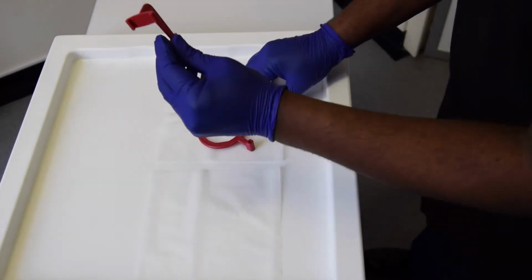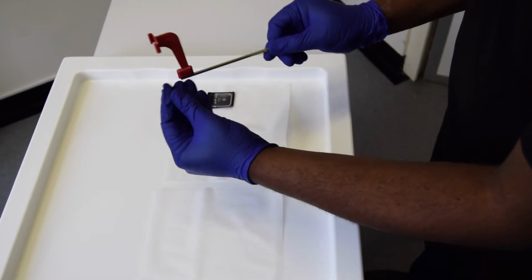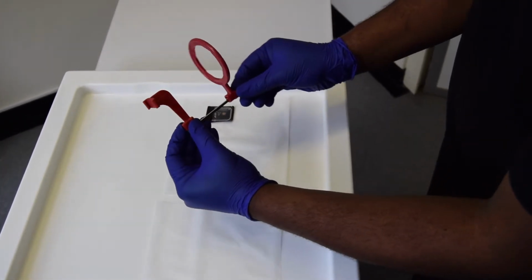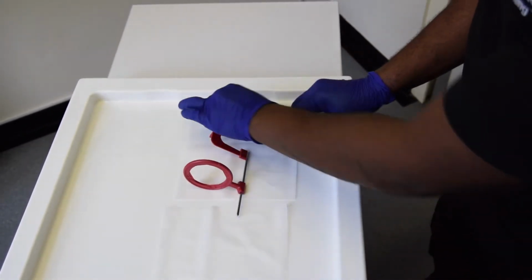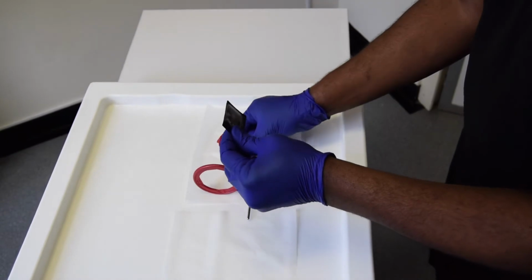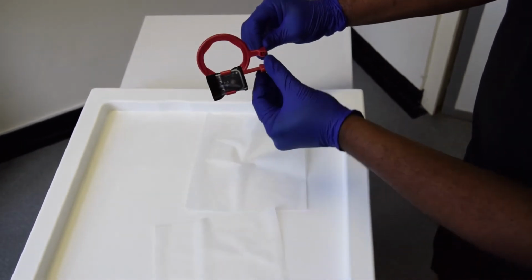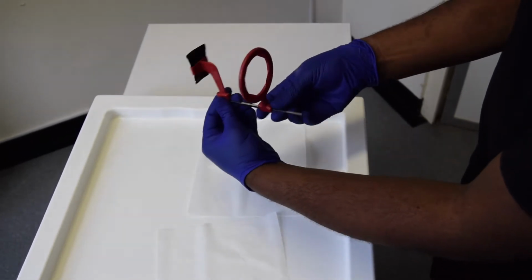To assemble the bite wing holder, the holder must be attached to the indicator or the bar. The ring must be attached to the indicator. The image receptor is then attached to the holder, and the blank side of the image receptor must face the X-ray.